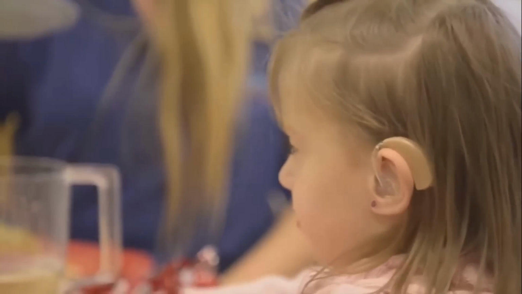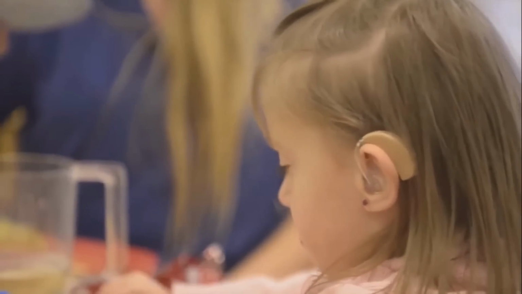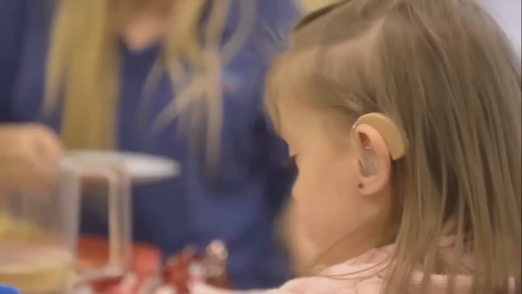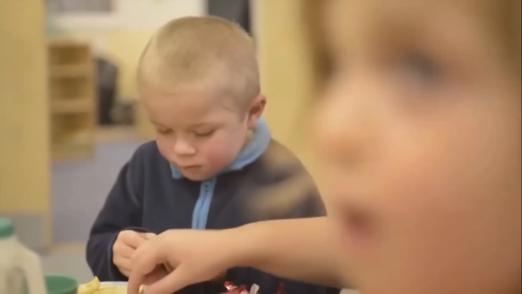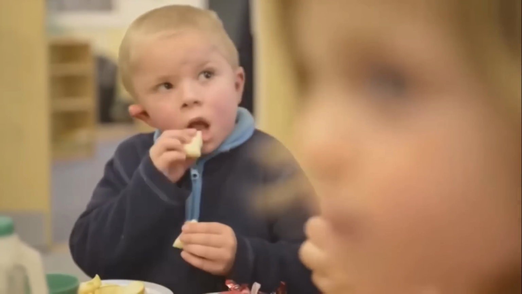There are other risk factors too, which can contribute to expressive language difficulties, such as a child having hearing loss, developmental delay, a learning difficulty, or a specific language impairment. But whatever the reason, there are lots of things we can all do to help these children communicate with confidence.